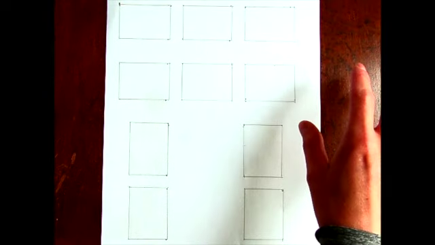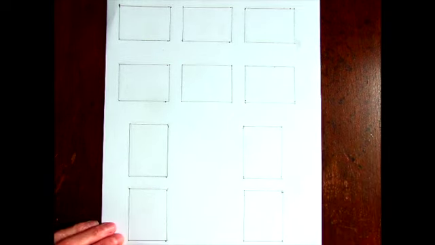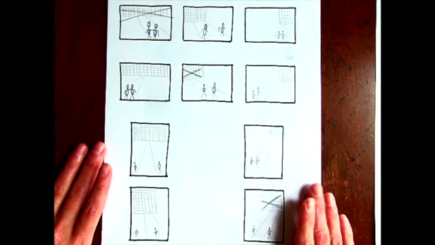So you're going to start with 10 little rectangles on a regular piece of paper. I have 10 little rectangles on here, some going the landscape way and some going the portrait way, just to show a variety. I would like you to do at least 10 different little ideas. If you want to do more, that's fine with me too. So what do I mean by different little sketches? Here are some that I did.